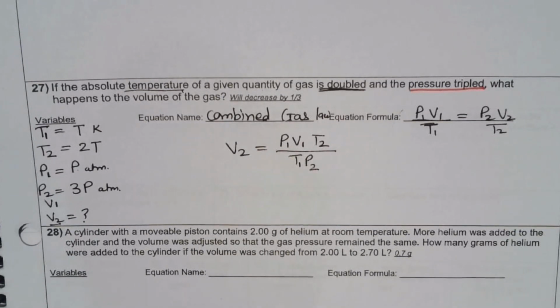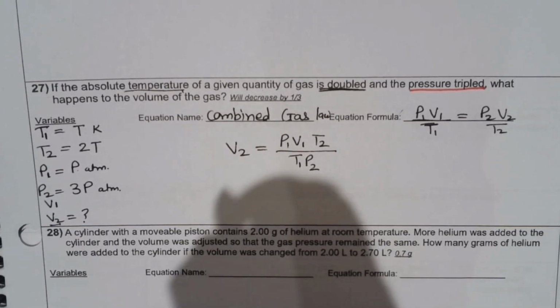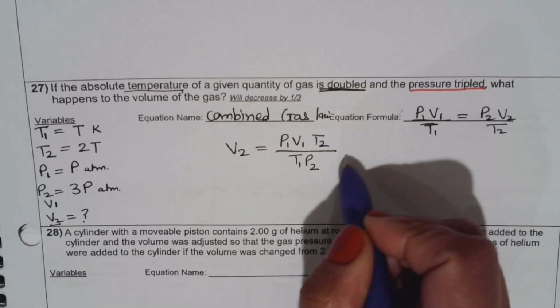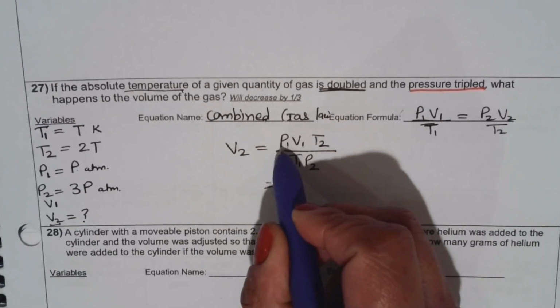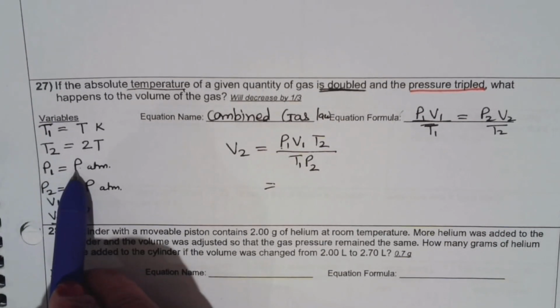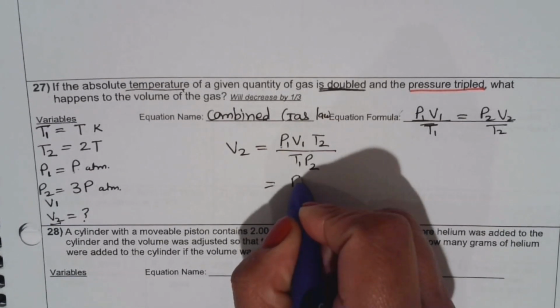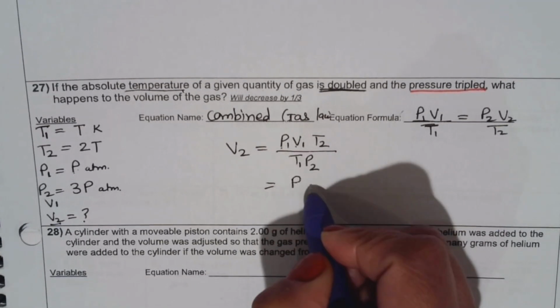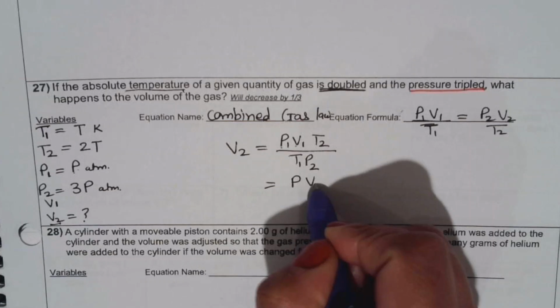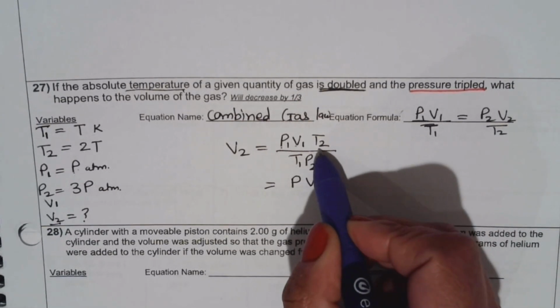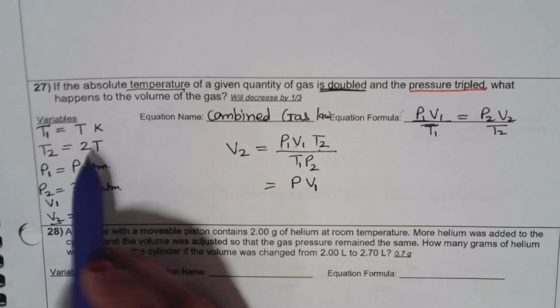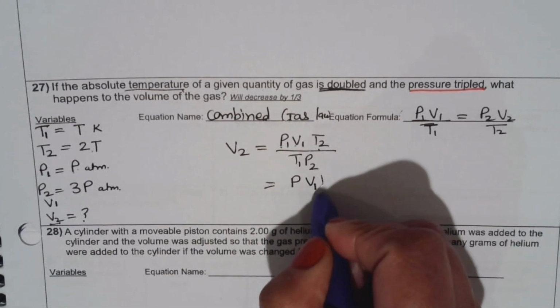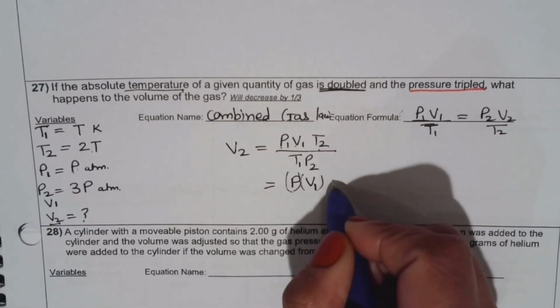Right? So now let's plug in all the values. V2 is pressure 1, which is P, so I'm going to write P. V1, let's keep it as V1, and temperature 2 is 2T, so let's put that in parentheses.